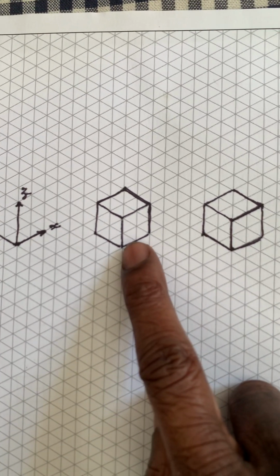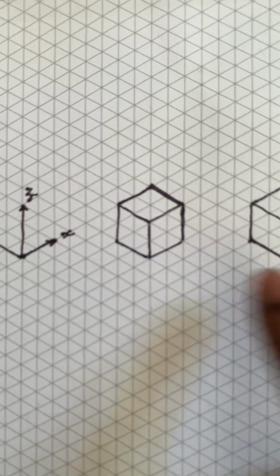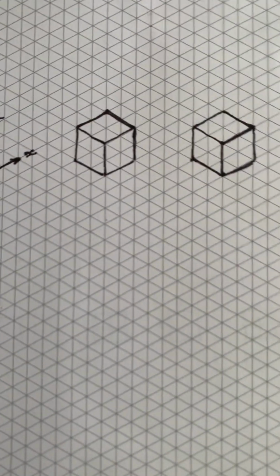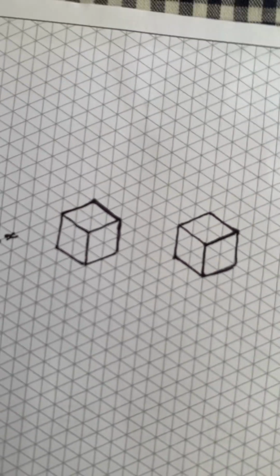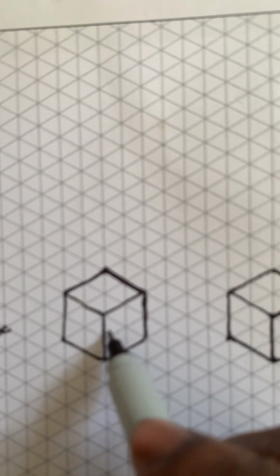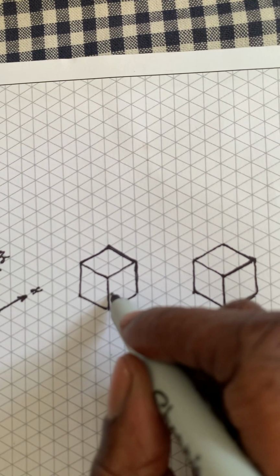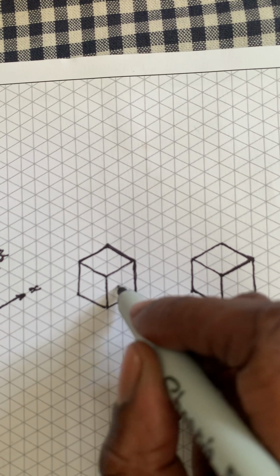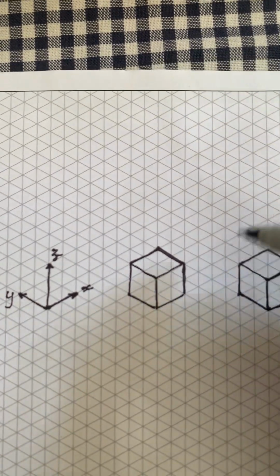So I've drawn a box. I'm going to draw in the little boxes that you have. Oh, I'm going in too close. Sorry about that. Come on, pen. This pen was working quite fine just now.